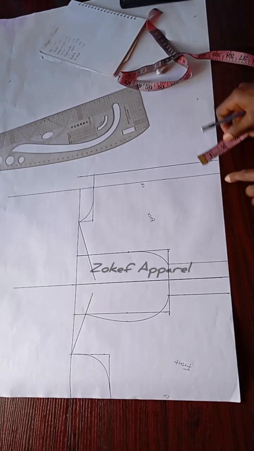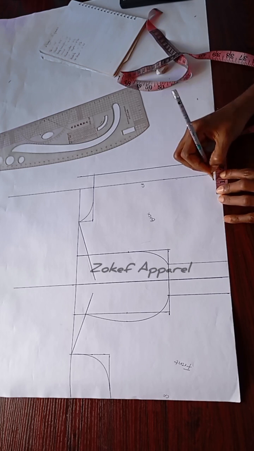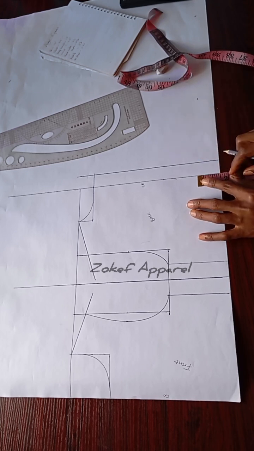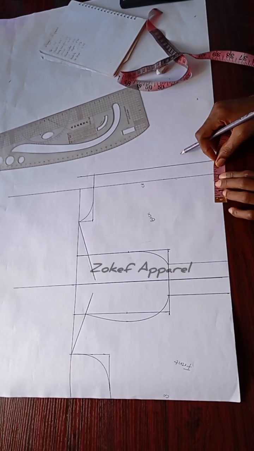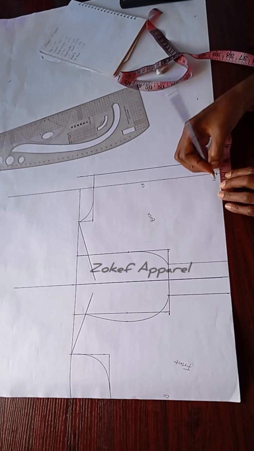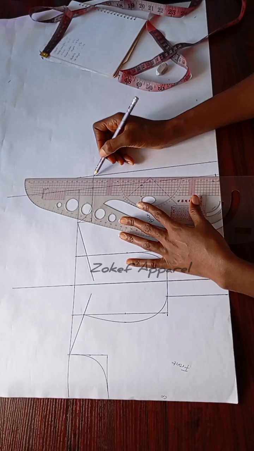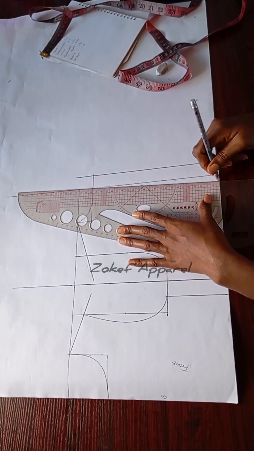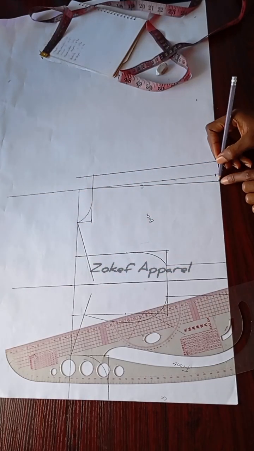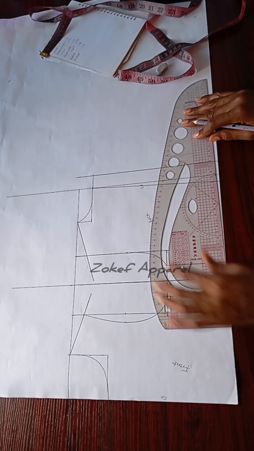So for this side, you can as well come in by 1/2 inch. You can go up by either 1/4 inch or 1/2 inch. So I'll be going up by 1/4 inch here, and then I'll come in by 1/2 inch. I hope we understand that. Hope you can see what I'm doing. And then we connect it from here to here. Remember, I went in by 1/2 inch and went up by 1/4 inch, and then connect it to the side.